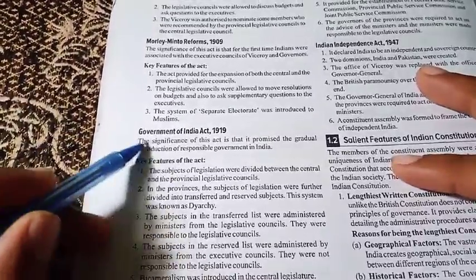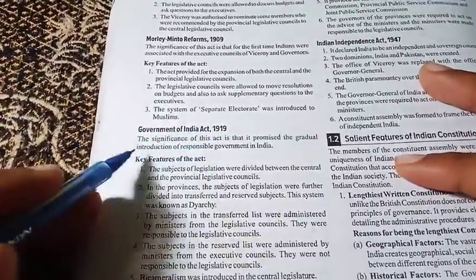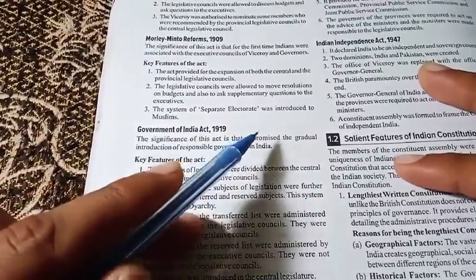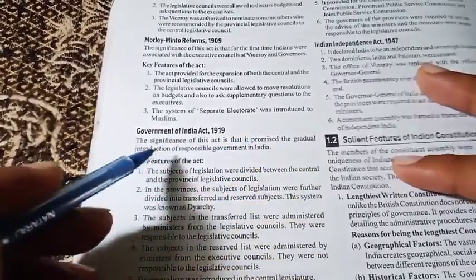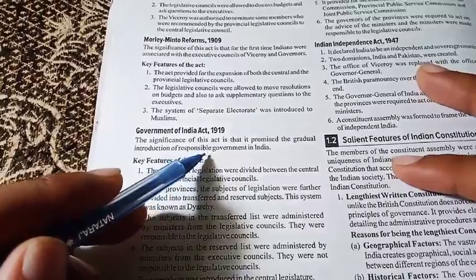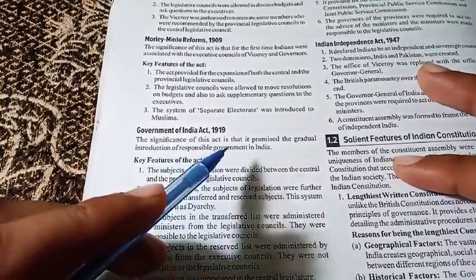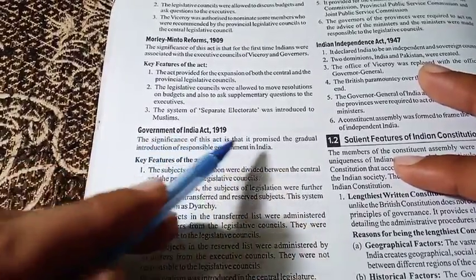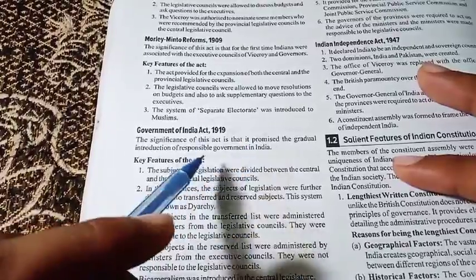Our today's topic is the Government of India Act of 1919. The significance of this act is that it promised the gradual introduction of responsible government in India. मतलब इसमें ये है कि इसने promise किया था, promised the gradual introduction.